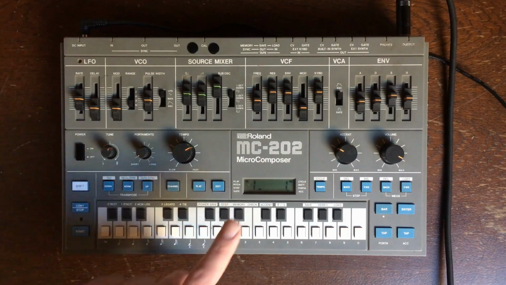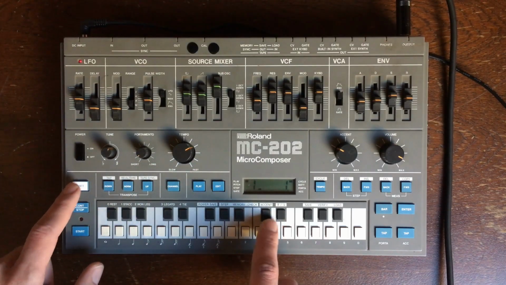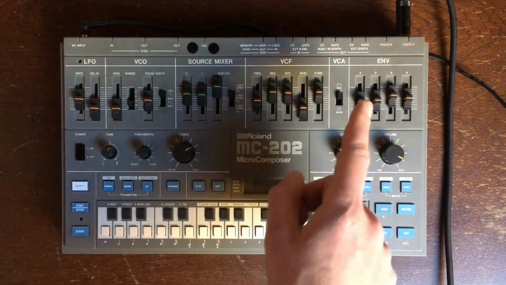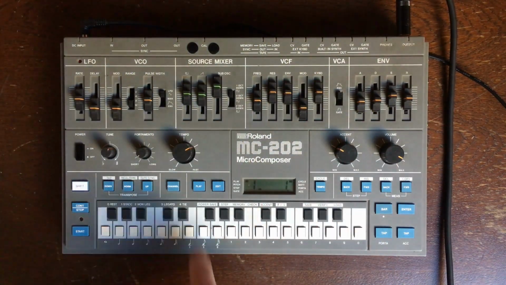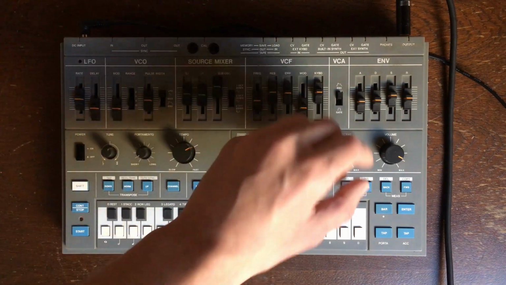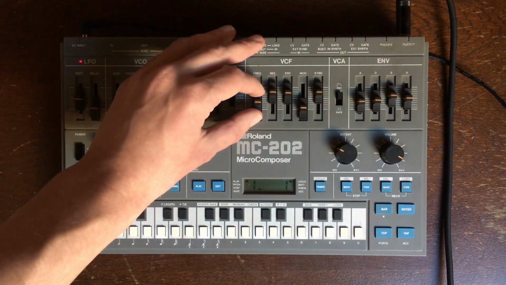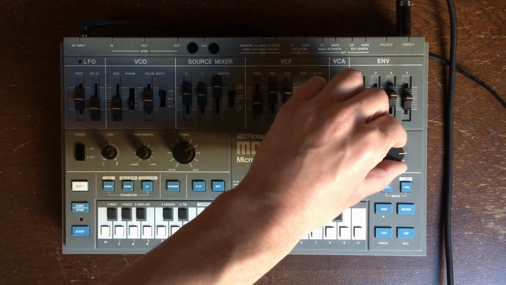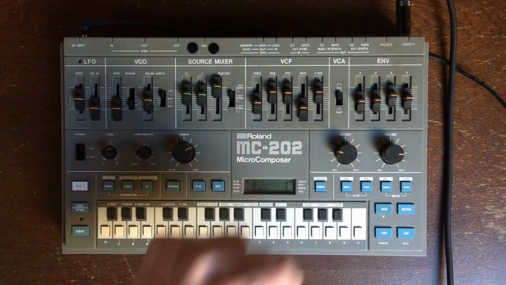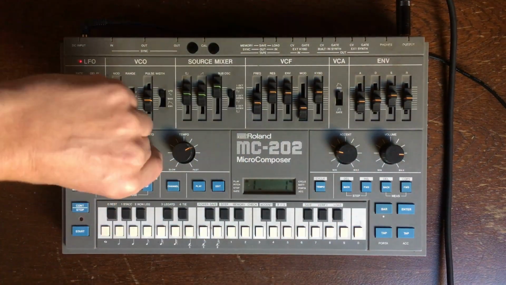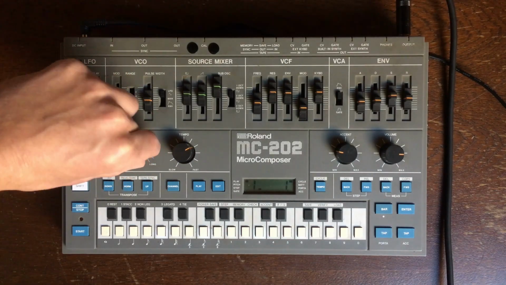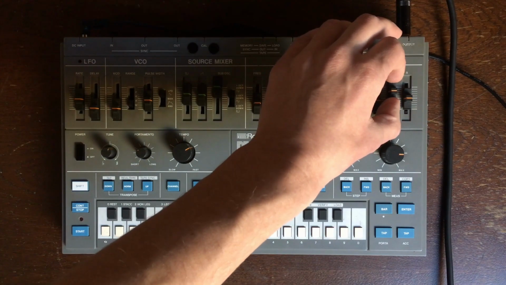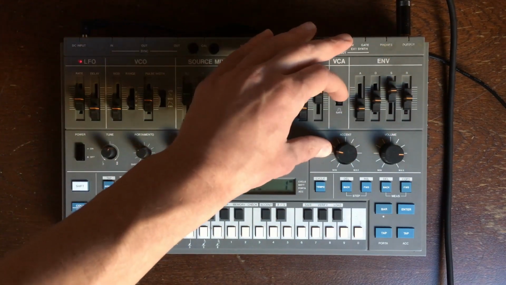Stop this. One interesting thing is that if you go shift accent, you can have the accent being not only the VCA, but also the filter. And I quite like that. Sometimes it clips a little bit when using the accent. And then we have our slide time. That will be easier to hear with lots of sustain or in the gate mode.